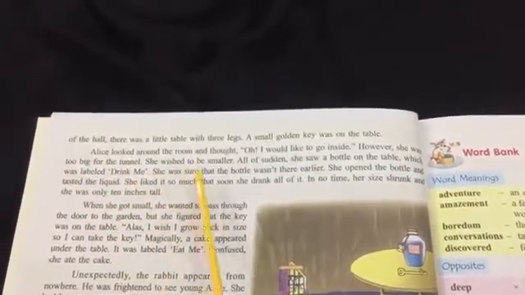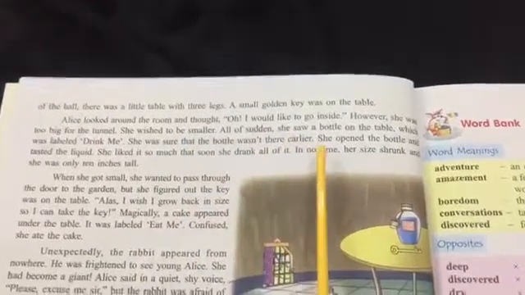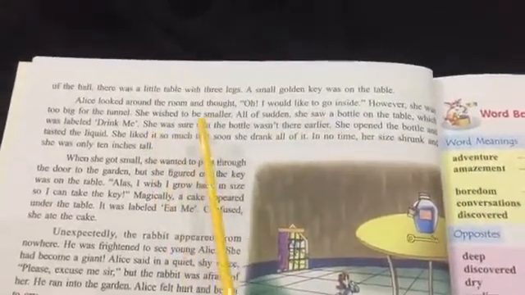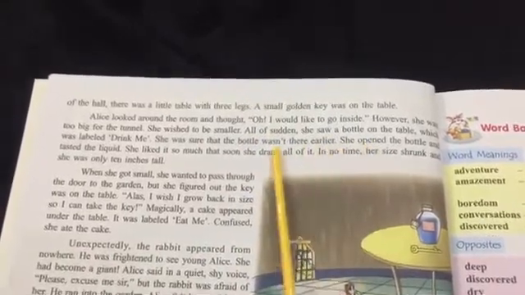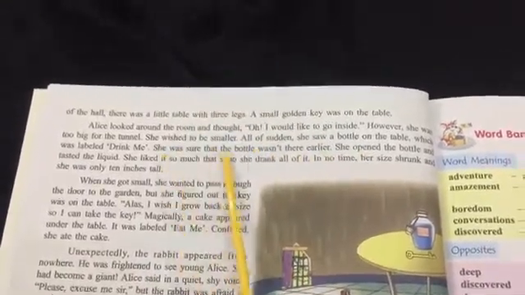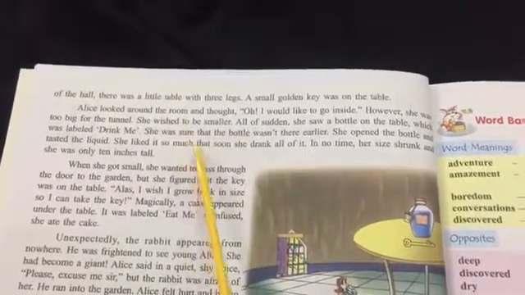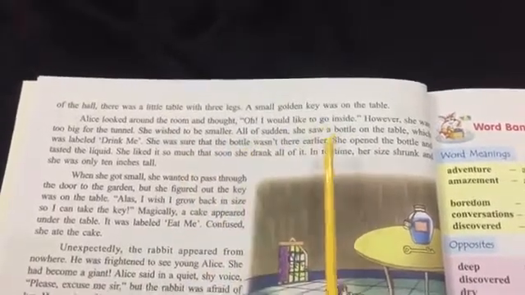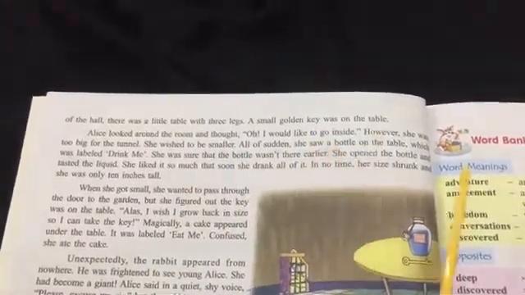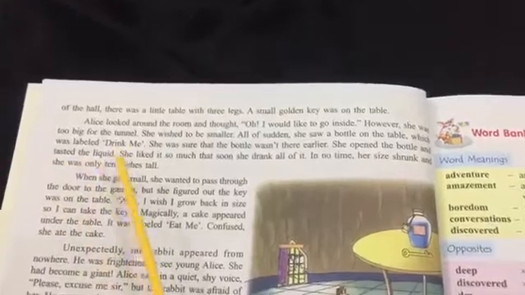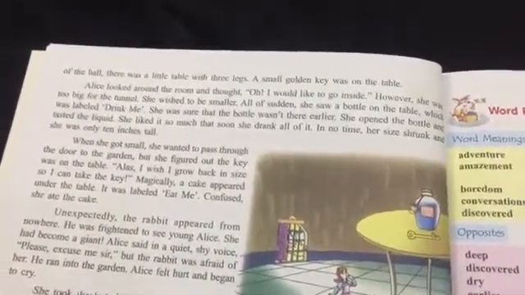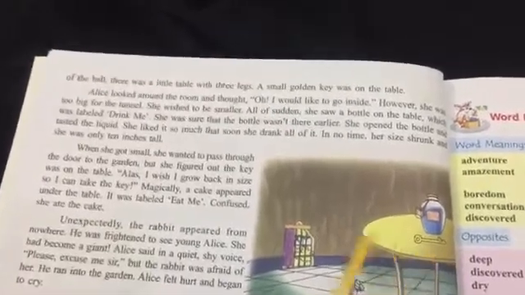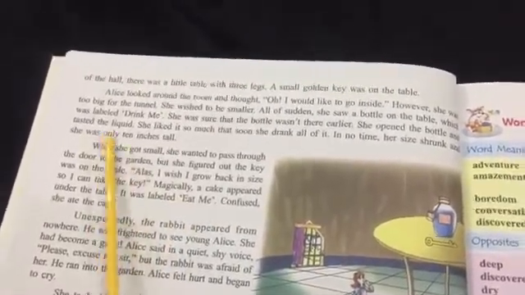She was sure that the bottle wasn't there earlier. She opened the bottle and tasted the liquid. Then she took the bottle, she opened it, and she tasted it. Right? She tasted the liquid.